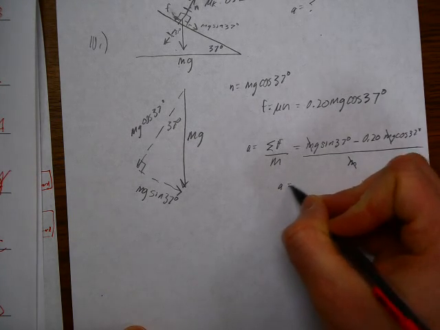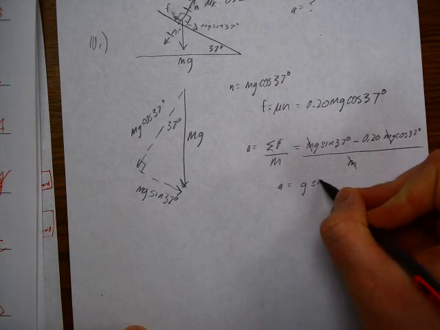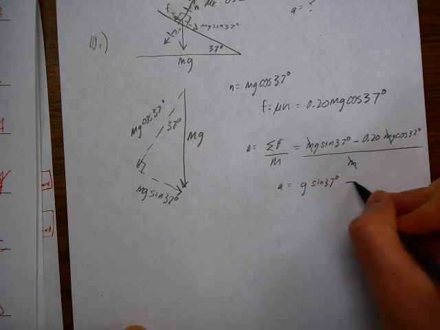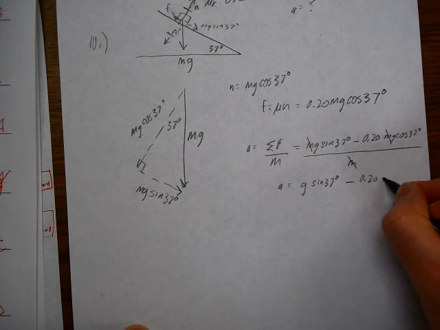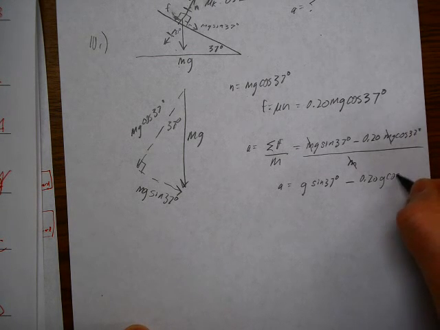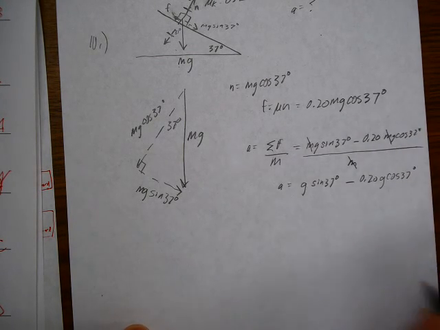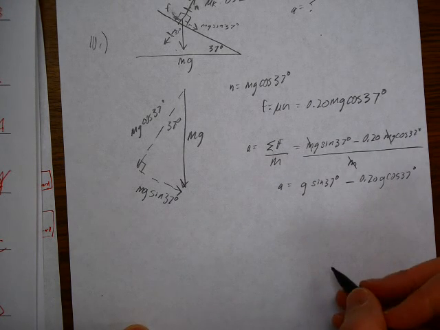Which means then the acceleration is g, which I know, times sine of 37 that I can plug into my calculator, minus 0.20 times g, which I know, times cosine of 37, which I can plug in again. So I can figure out what this is.